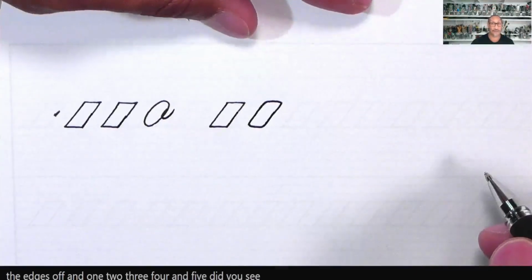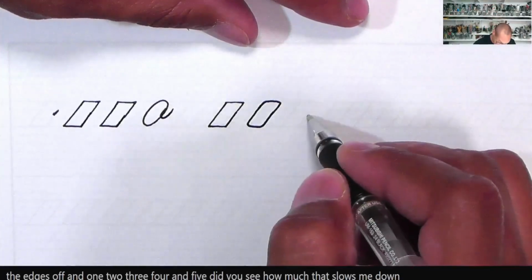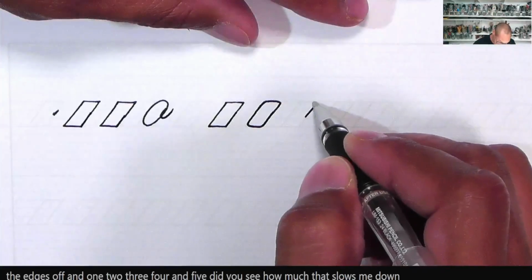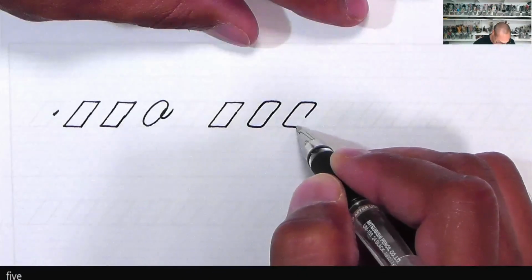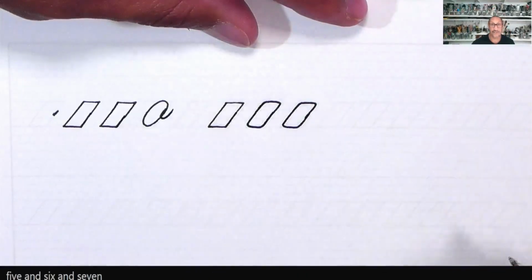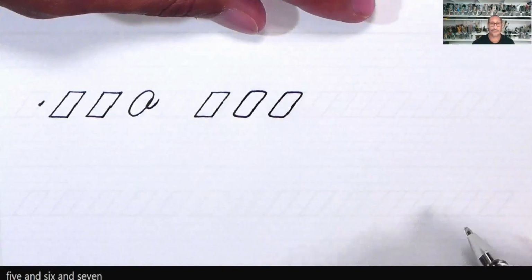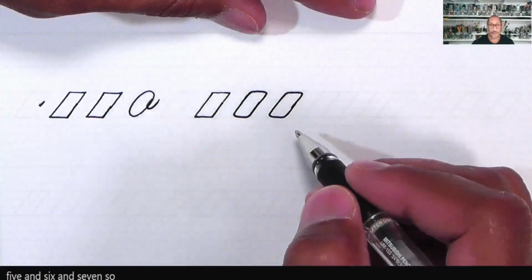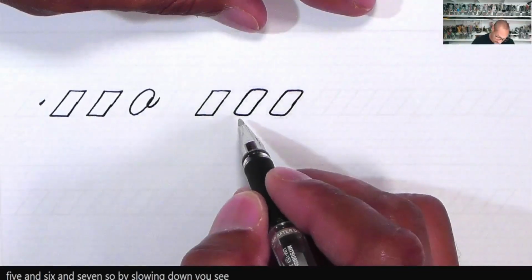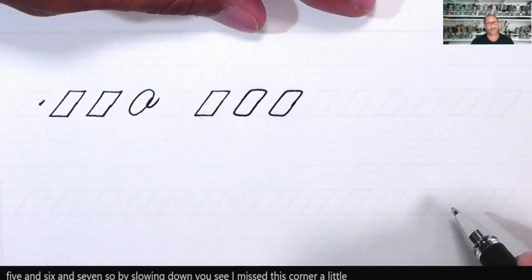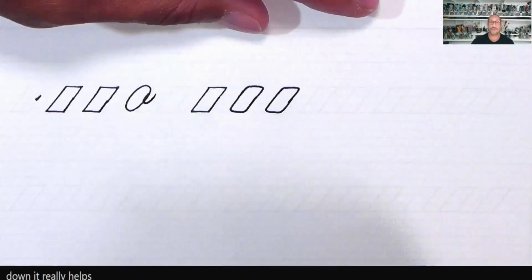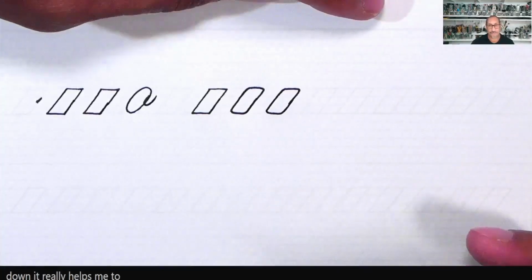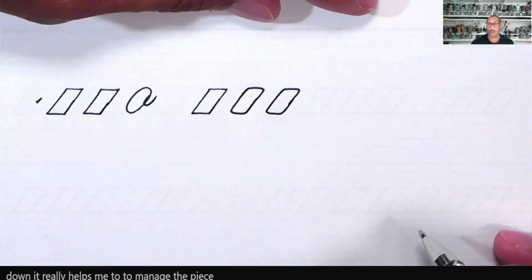And you see how much that slows me down. 1 and 2, 3 and 4, 5 and 6 and 7. So by slowing down, you see I missed this corner a little bit because I was a little too fast. By slowing down, it really helps me to manage the pace at which I'm writing.